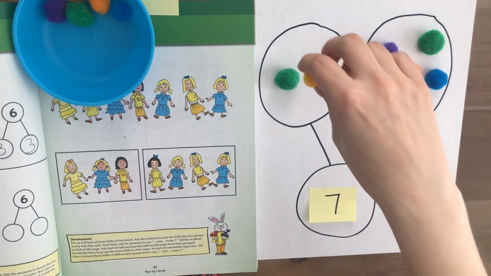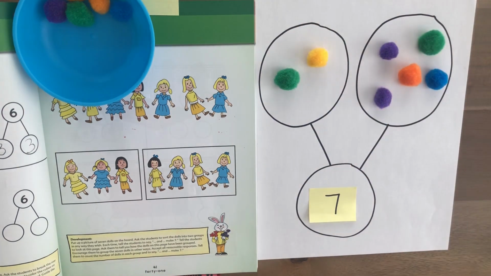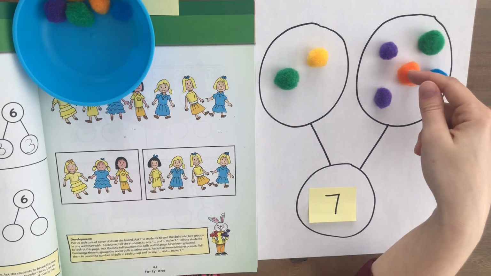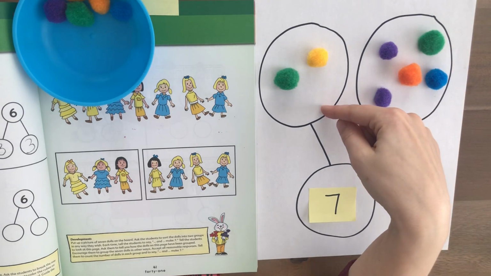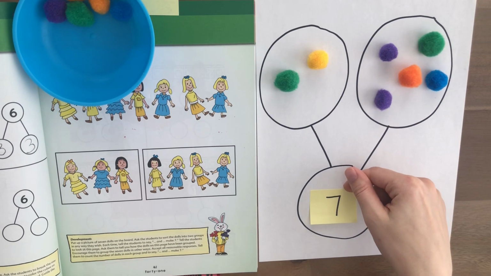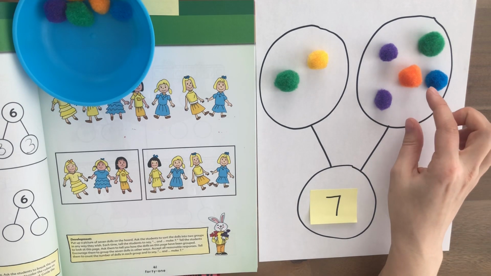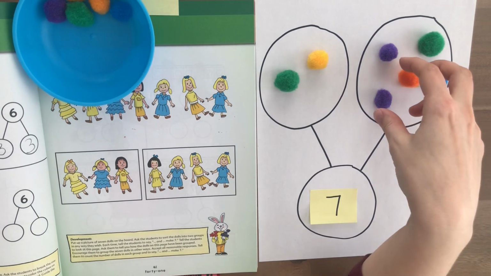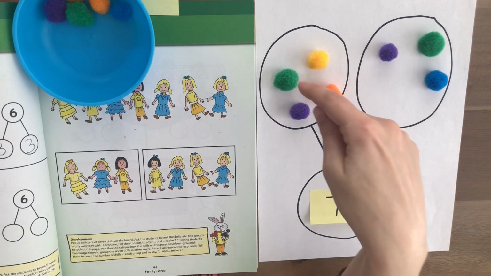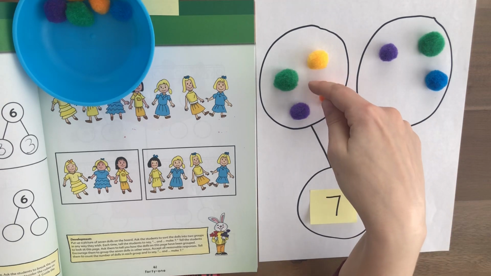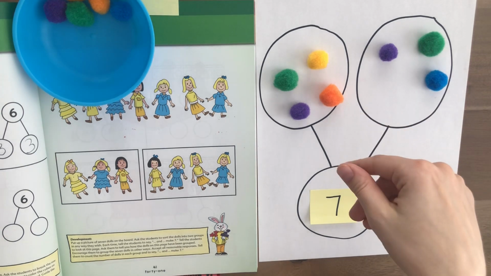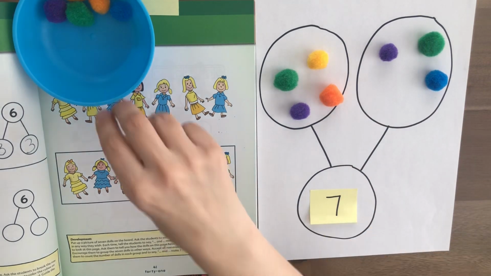What if I add 1 over here? Then how many is it? 1, 2, 1, 2, 3, 4, 5. 2 and 5 make 7. Let's see if I add 2 over here. 1, 2, 3, 4. 4 and 1, 2, 3. 3 make 7. 4 and 3 make 7.